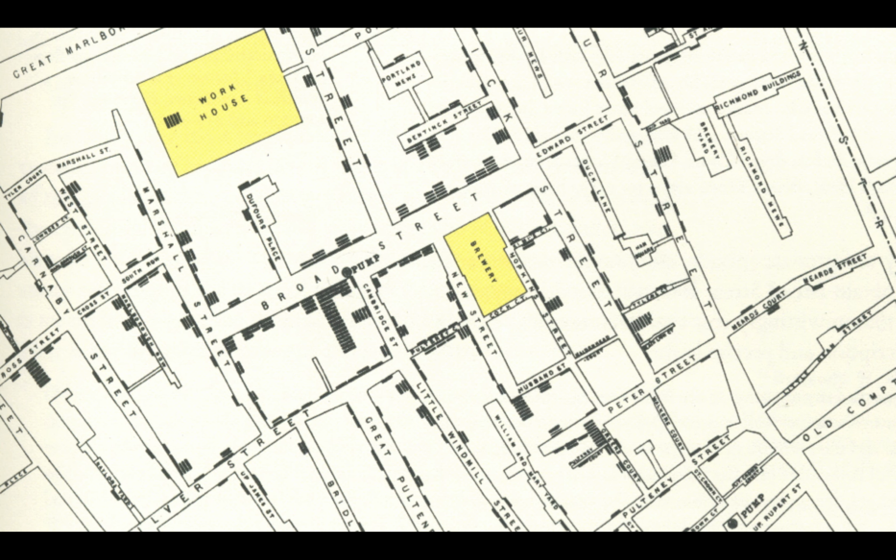A couple of things I might want to focus and have you notice. There's a brewery in the middle, in yellow, there's a workhouse in the upper left, that's also in yellow. In the middle, there's a pump on Broad Street, and a number of black rectangles. As you might guess, given that he's looking for cholera deaths, those are dead people. This map is focused on Broad Street, that pump, and his theory at the time was that dirty, contaminated water passed cholera.